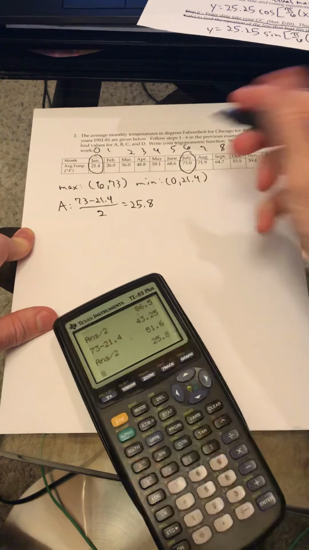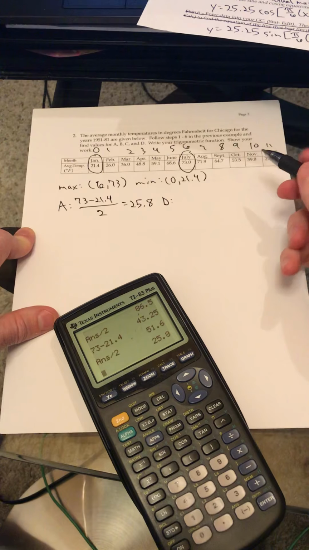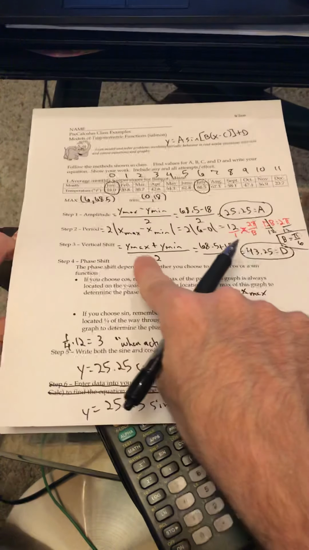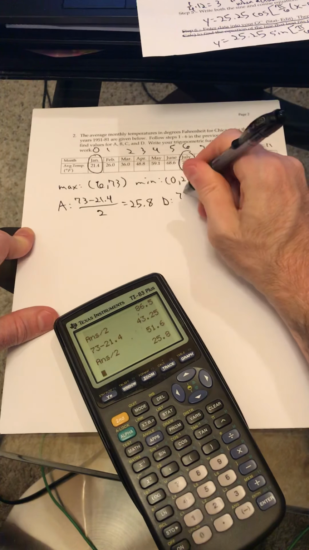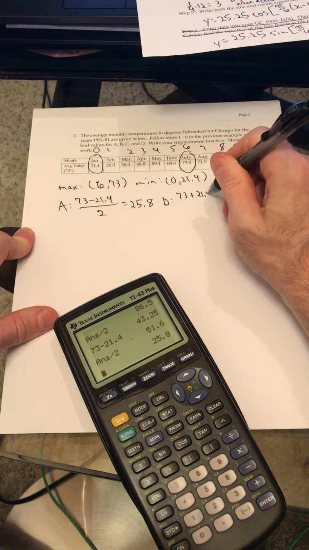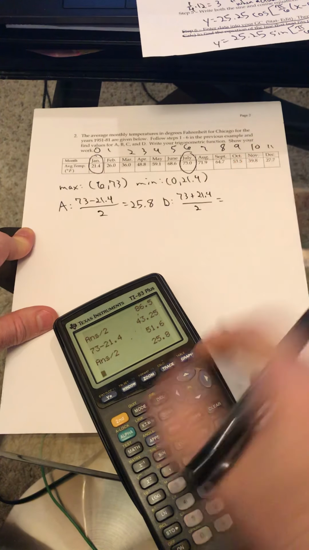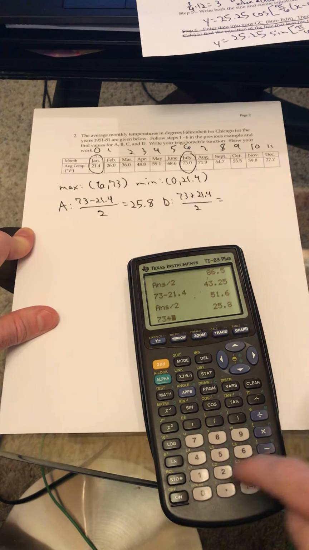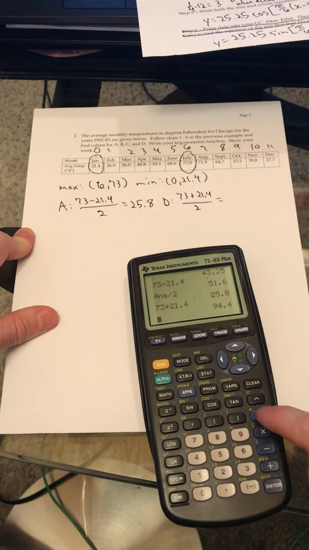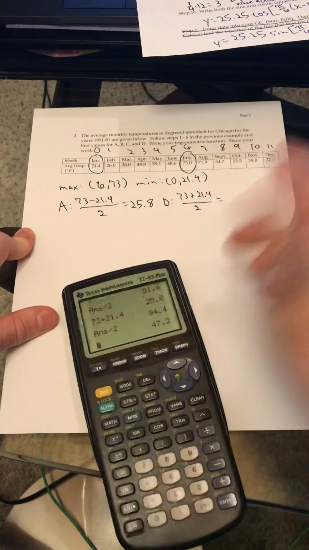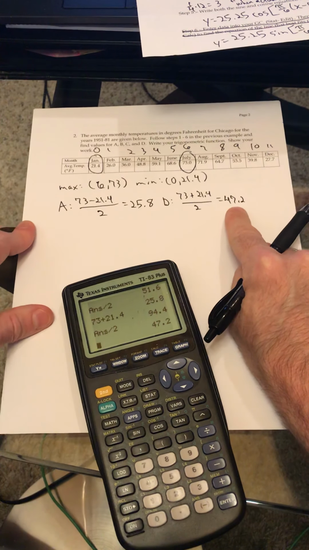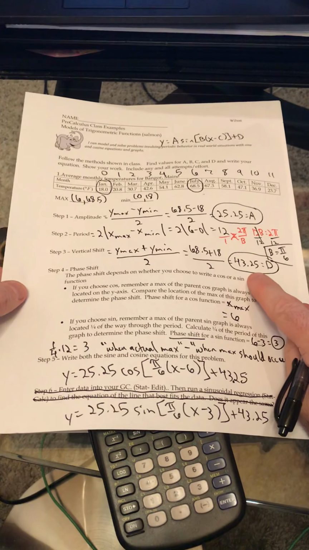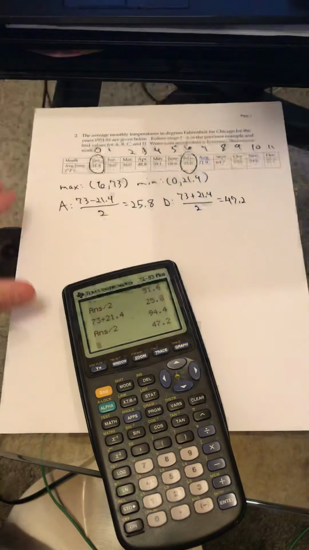All right, I'm going to go ahead and find D next, because all you do is take those same two values, add them, and divide by 2. That gives .2. This is actually the average temperature for the year. Again, Maine's a little further north, so it's a little lower than Chicago.